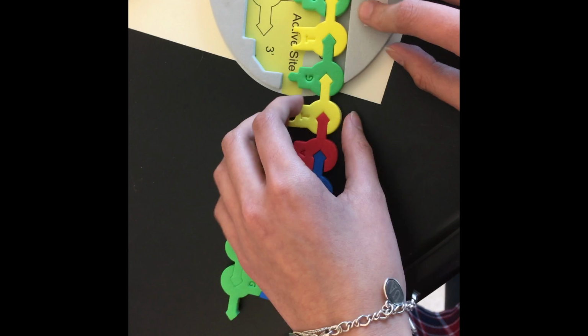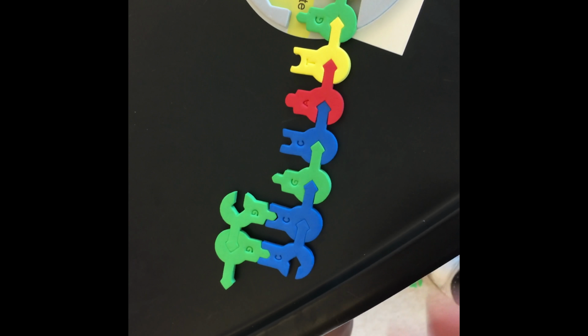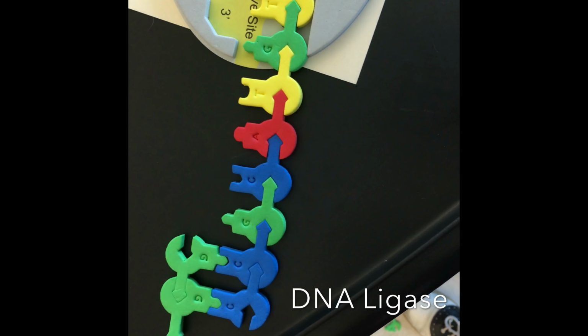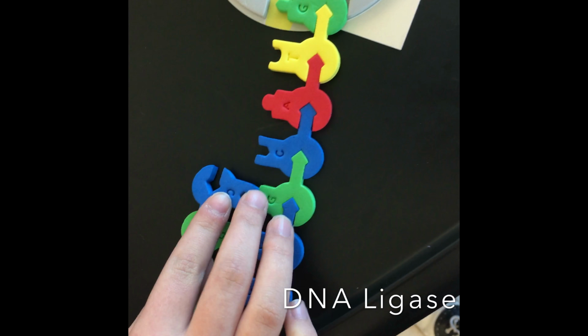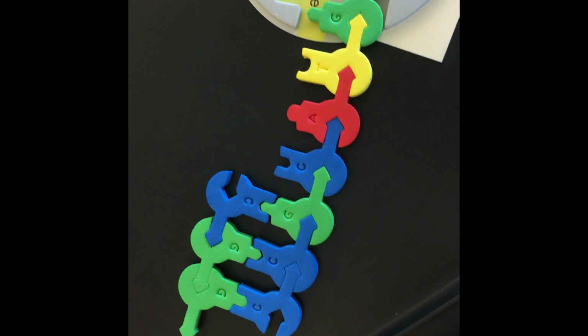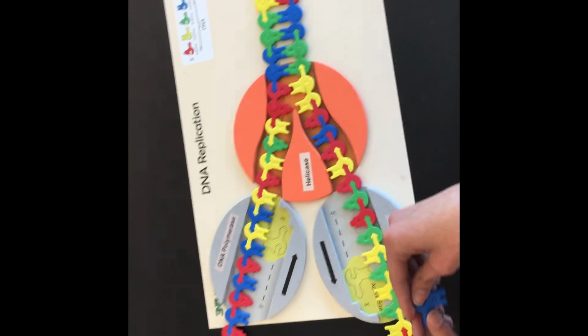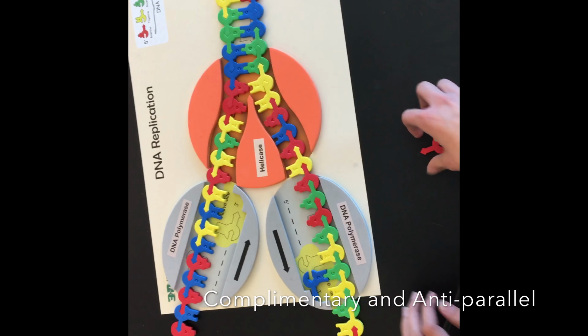As you can see, in between the Okazaki fragments, there are a few leftover spaces. So the DNA ligase comes and fills in the spaces. And that is how, through DNA replication, one molecule of DNA is converted into two molecules of DNA that are complementary and anti-parallel.